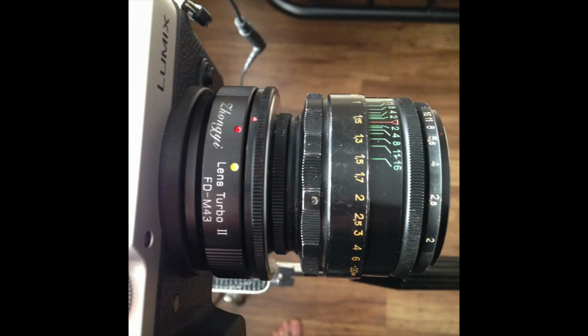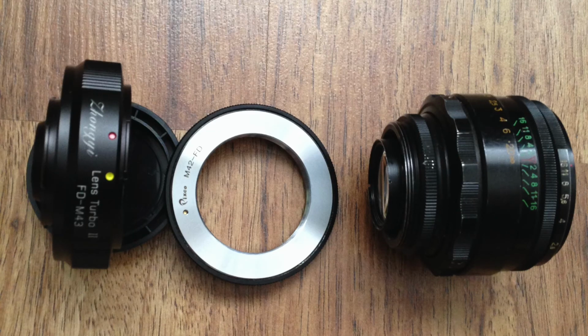So I have my Helios lens going into a Canon FD mount adapter, going into the Lens Turbo 2 Canon adapter, going into the camera. So for like $25, I found an adapter that lets me basically use my Canon speed booster on my Helios lens, which is really cool.